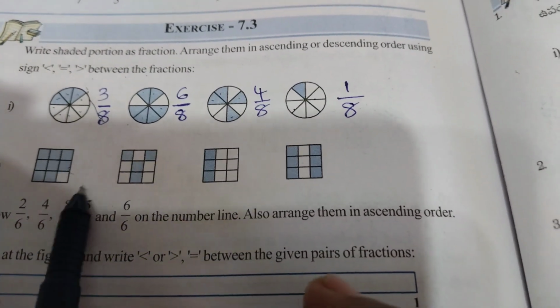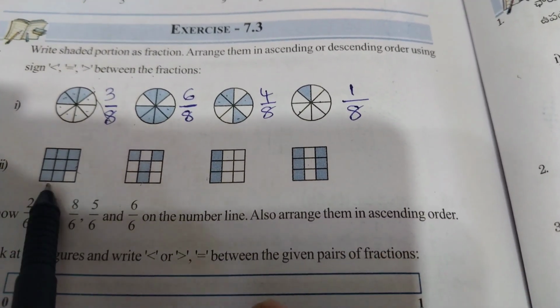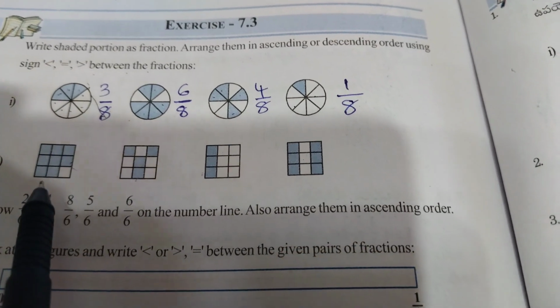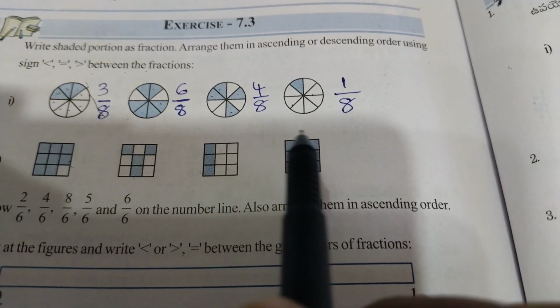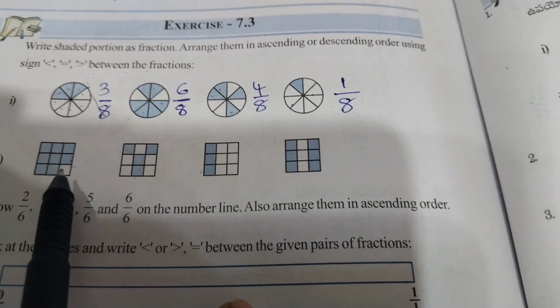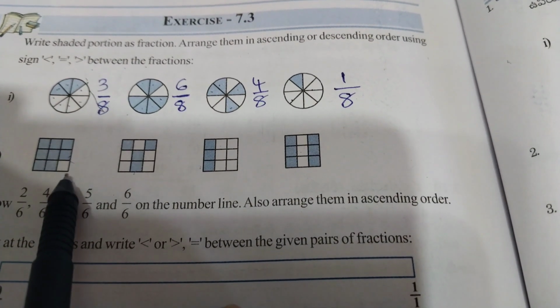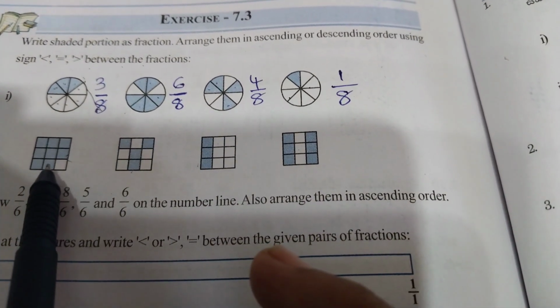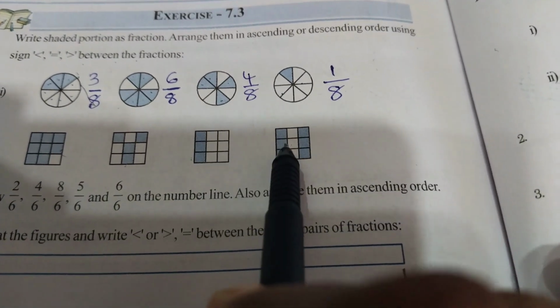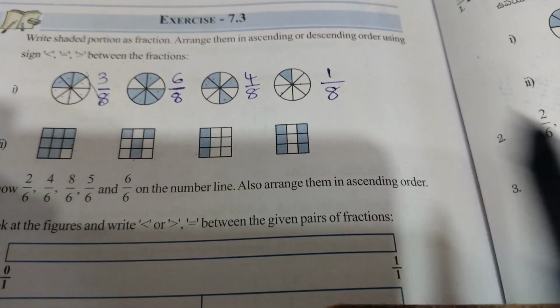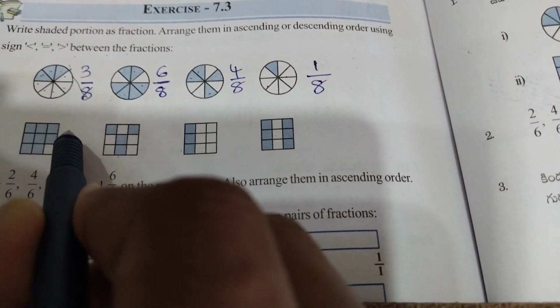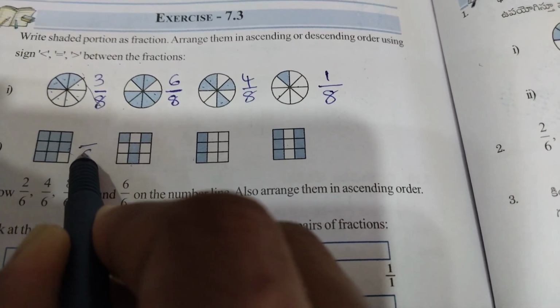Coming to question number 2. This is also like fractions. Here they have given squares. Each square is divided into 9 equal parts. So we are getting the denominator 9 for all the fractions. If we write fractions for this picture, the denominator is 9.